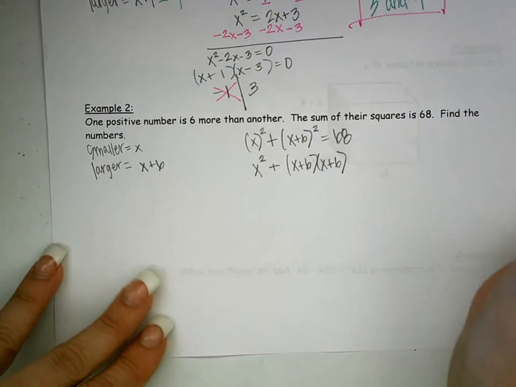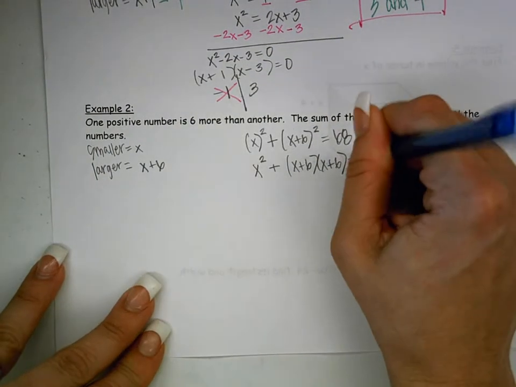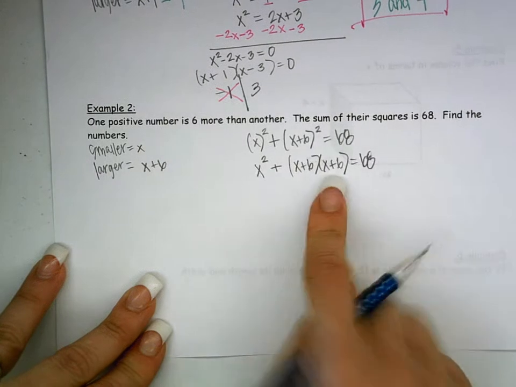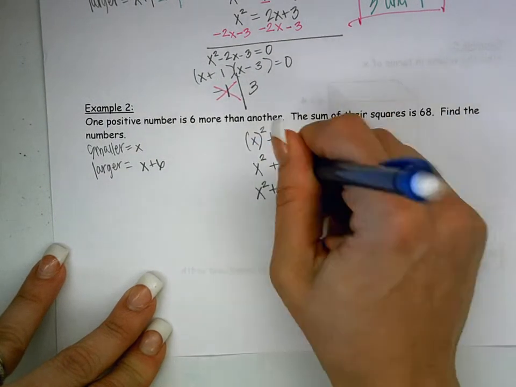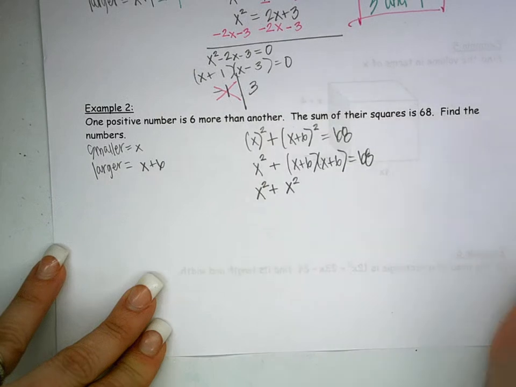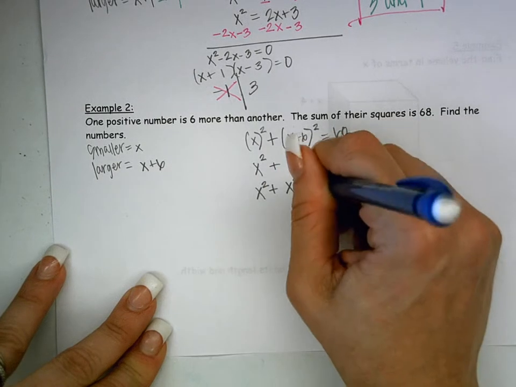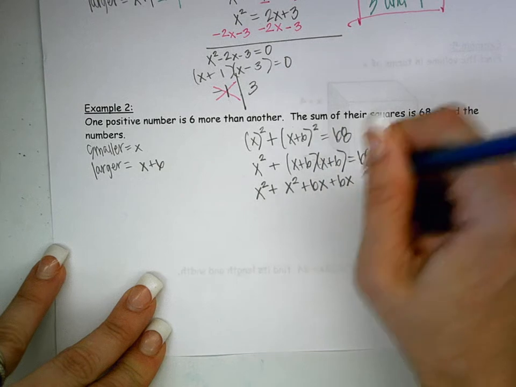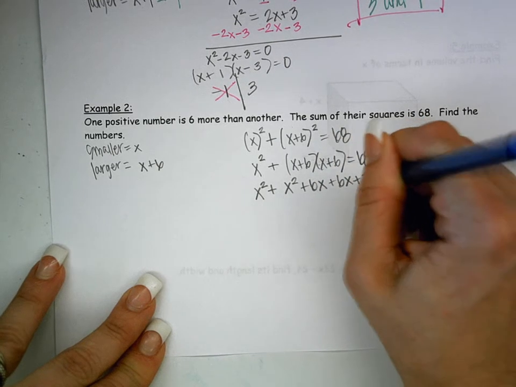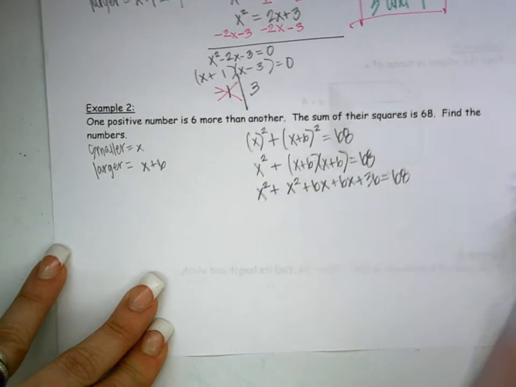Then equals 68. Now actually multiply these together, so you probably want to FOIL. First times first gives you x squared, outsides is plus 6x, insides is plus 6x, last is plus 36, equals 68.